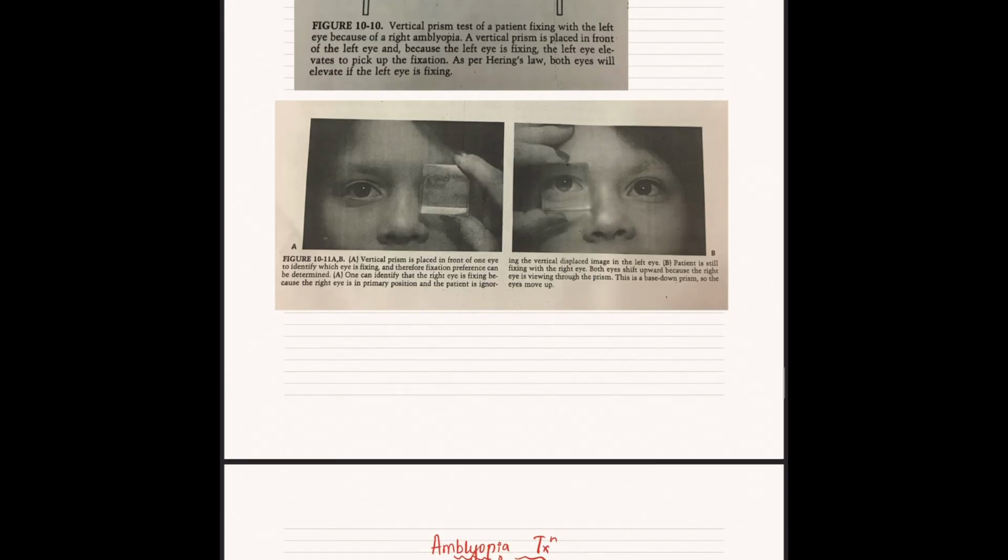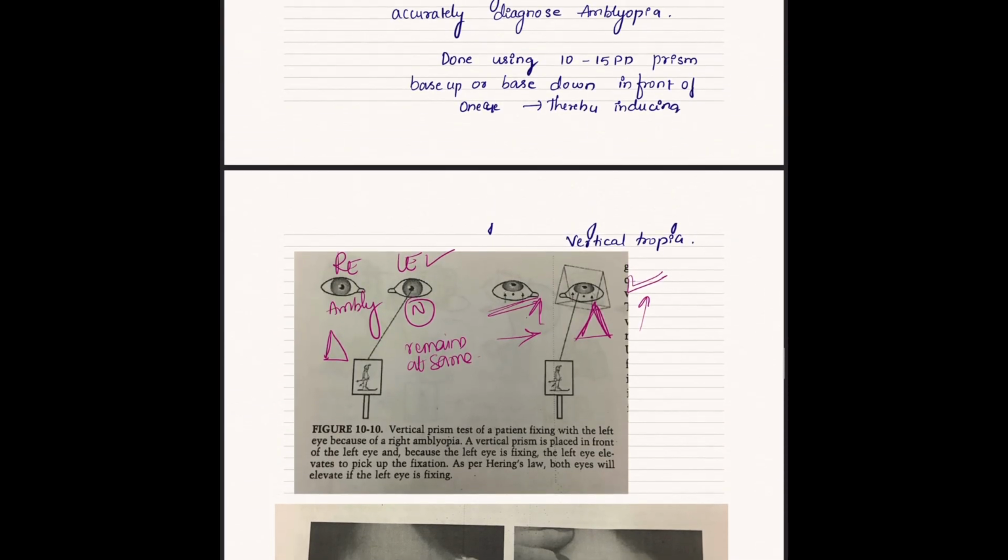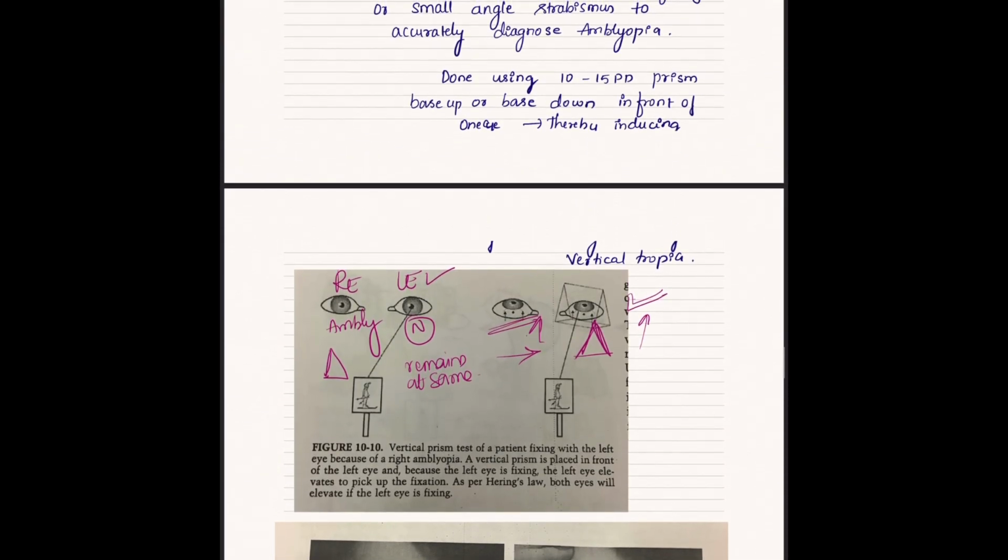has gone for suppression. So far you have learned how to diagnose amblyopia, what amblyopia is, and what the different types of amblyopia are. In the next part we'll cover how to manage amblyopia. Thank you.